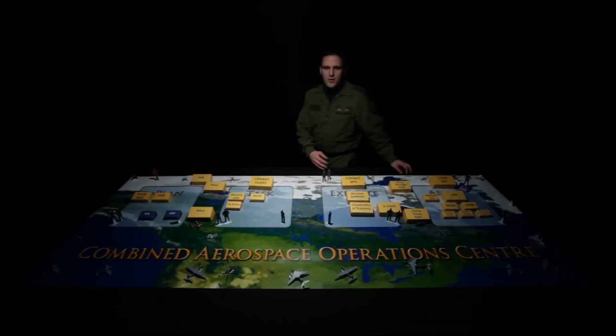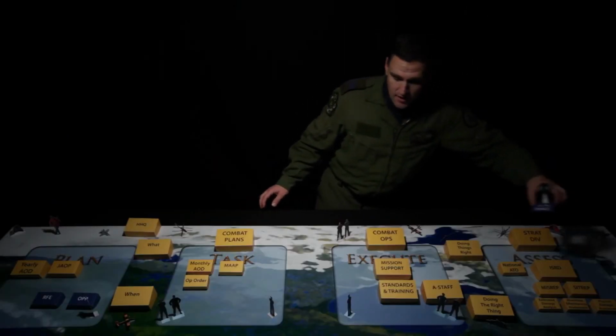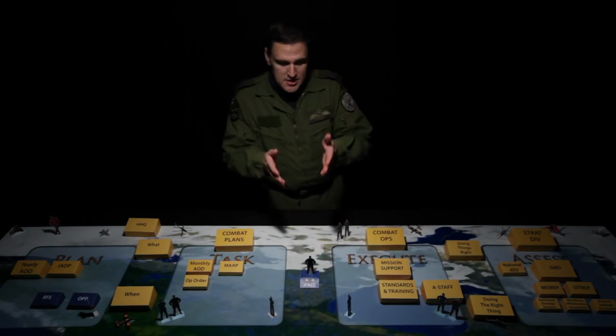So why is the assess team part of the Strat Div? Well, you've got to learn from the past before you can plan for the future. While this is an ongoing linear process, one after the other, you've got to remember that there are multiple operations and concurrent daily activity. The National Aerospace Planning process, employed by the Canadian CAOC, under direction of the JFAC, allows us to have centralized command and control and decentralized execution.